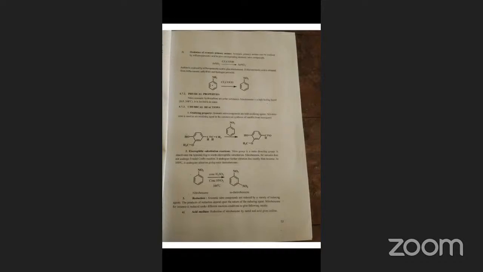Then what are the physical properties of nitrobenzene? Nitrobenzene is a high-boiling liquid and it is insoluble in water. Then we discuss the chemical reactions. The first one is the oxidizing property.